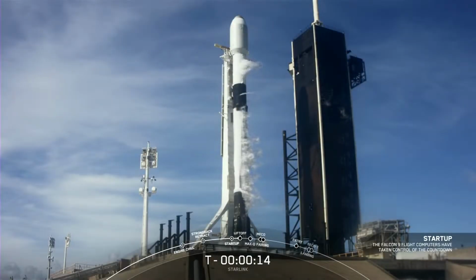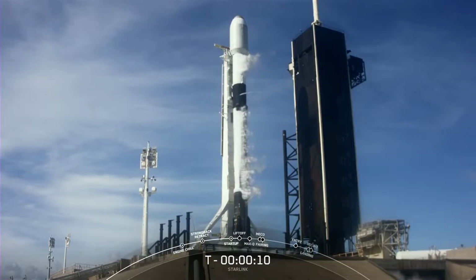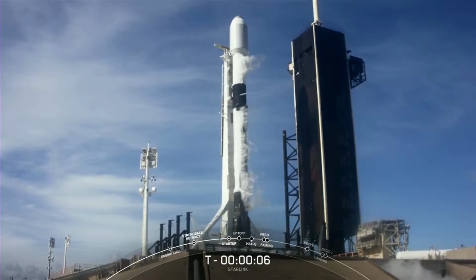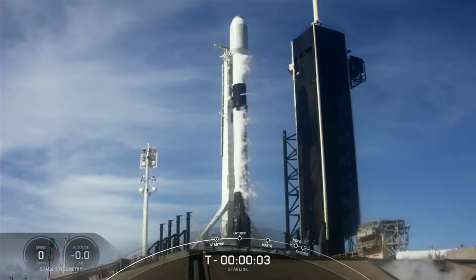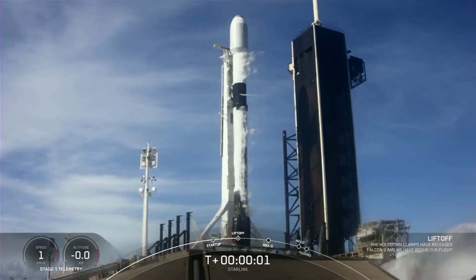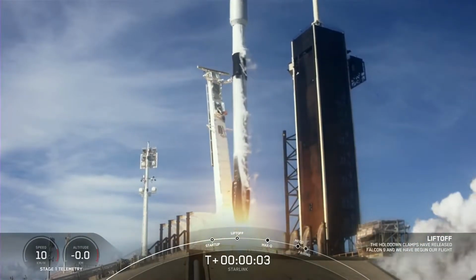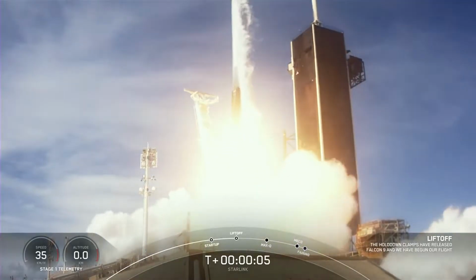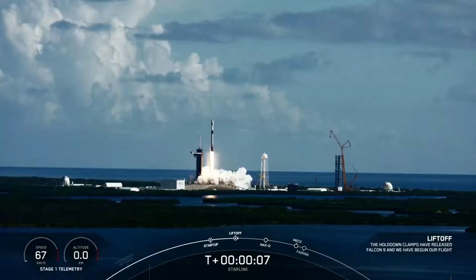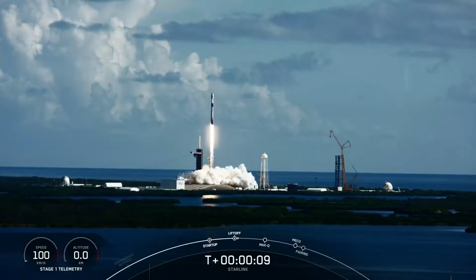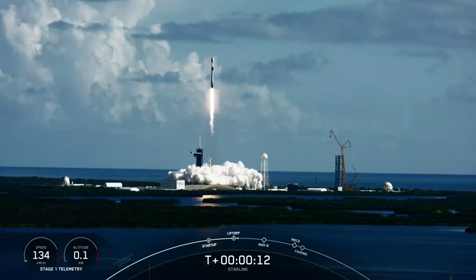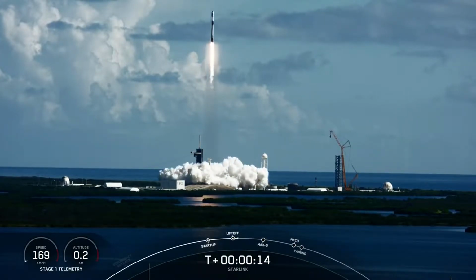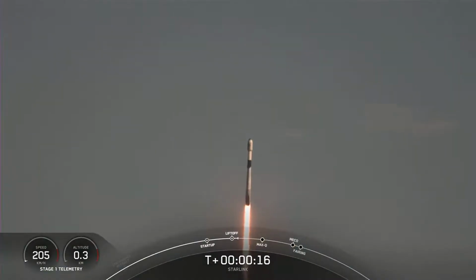T-minus 15 seconds. 10, 9, 8, 7, 6, 5, 4, 3, 2, 1, 0. Ignition and liftoff. Vehicle is pitching downrange. Stage 1 chamber pressures are nominal.